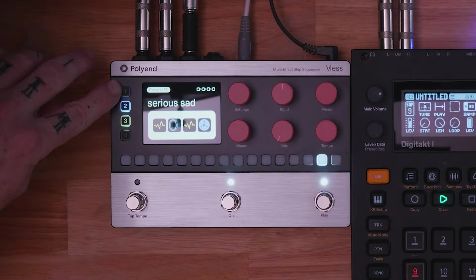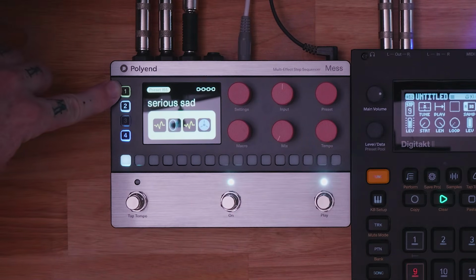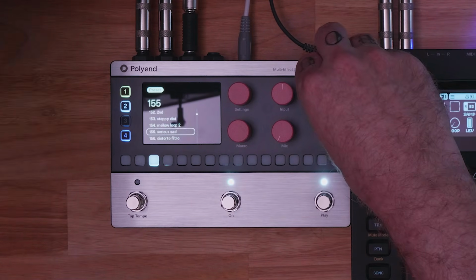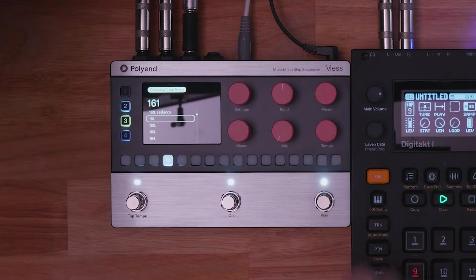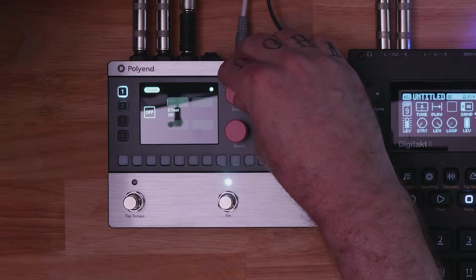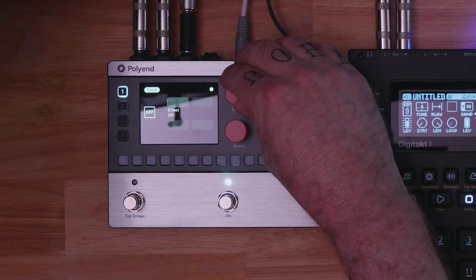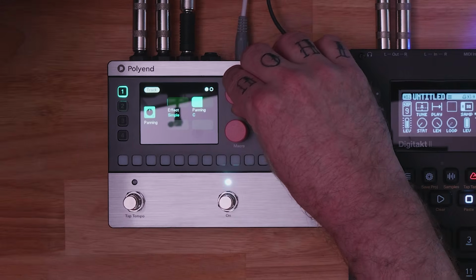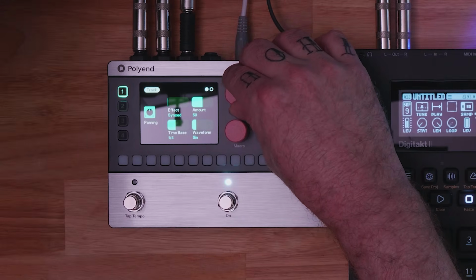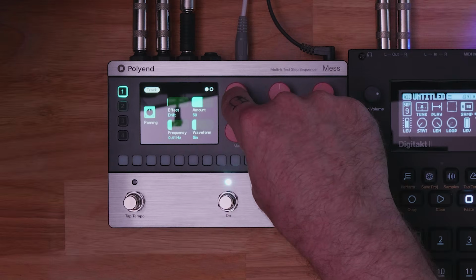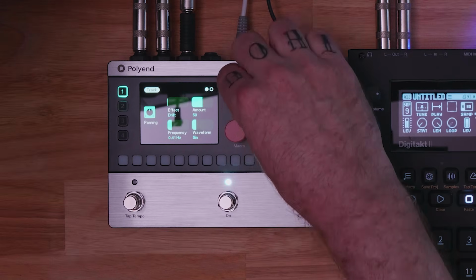So we do that by making sure that we don't have any of our effects selected, and we can just turn the preset knob. So it goes down to here. Okay. So the way this works is I have to pick an effect slot, and then I will turn the settings knob to pick an effect. So let's just take a look at what we have here. We have multiple types of panning. So 3 types of panning.